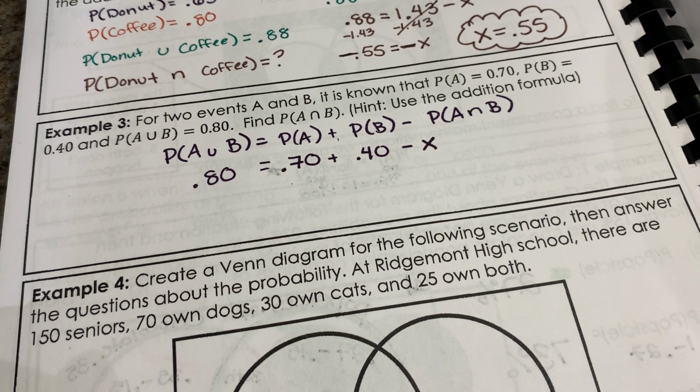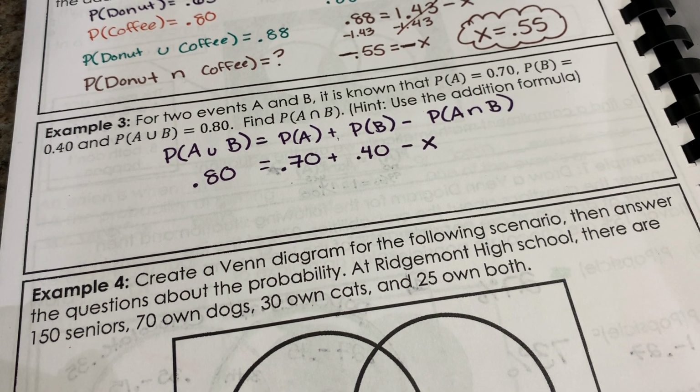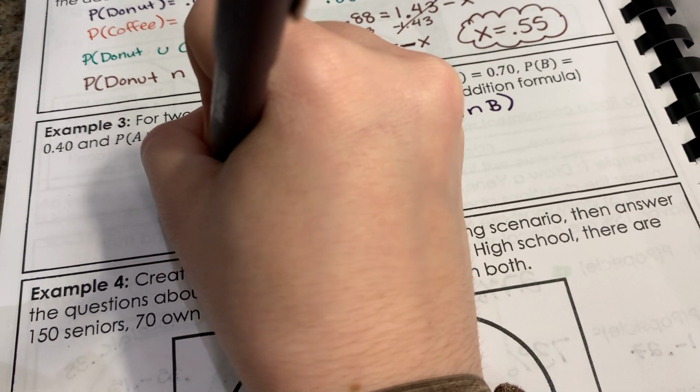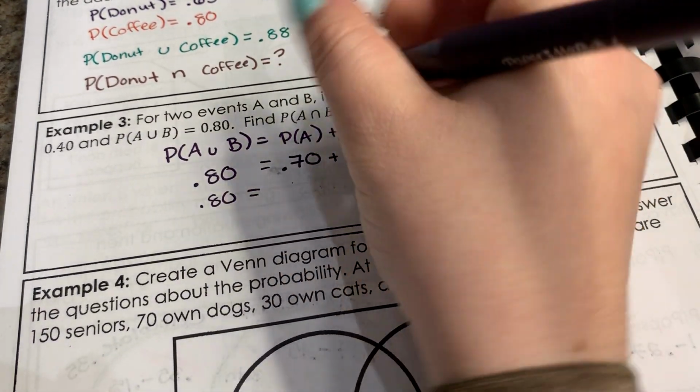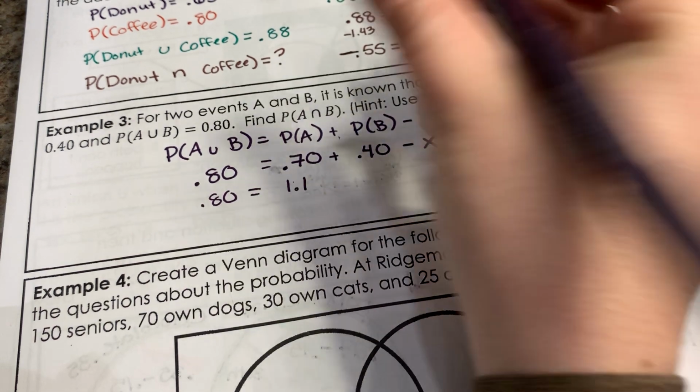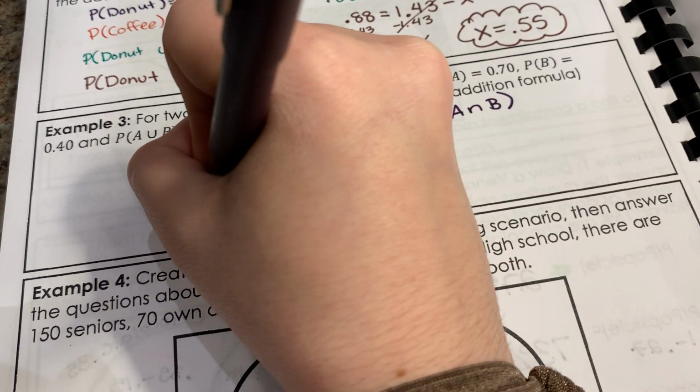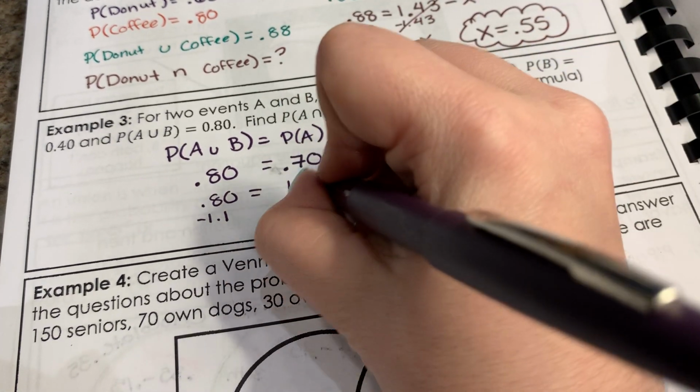So once again, we will solve it just like we did above. We're going to do 0.70 plus 0.40, and carry everything else down. So 0.70 plus 0.40 is 1.1 minus X. Again, we're going to subtract our 1.1, and that's going to cancel out for us.